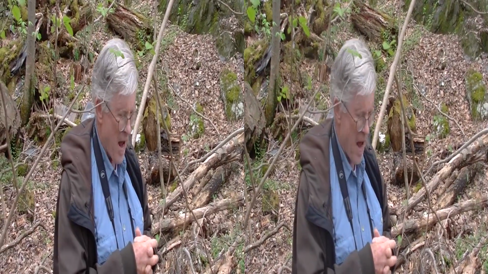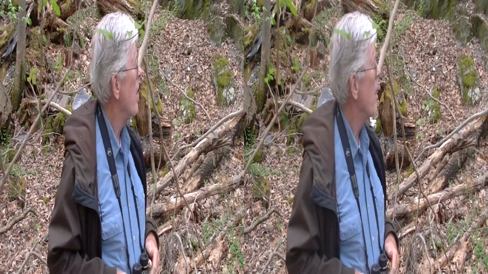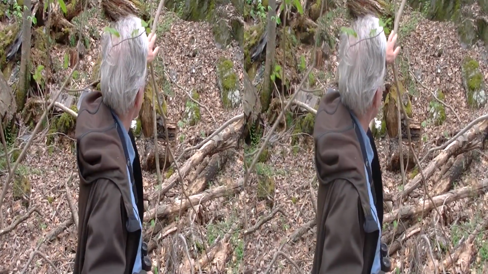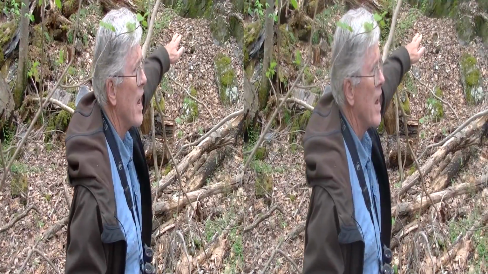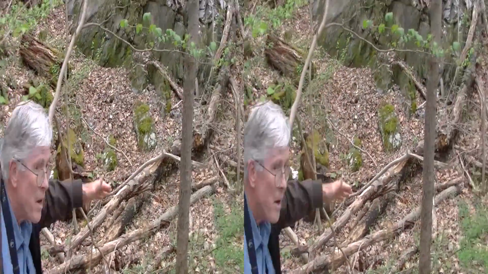And so this would fit very nicely into the Appalachian mountain building period and the Appalachian deformation caused from the collision during the Paleozoic.